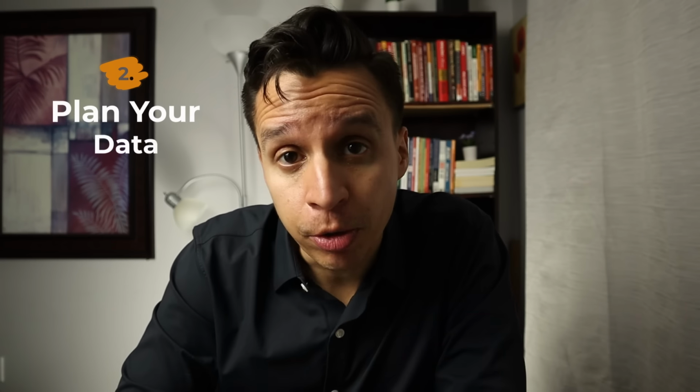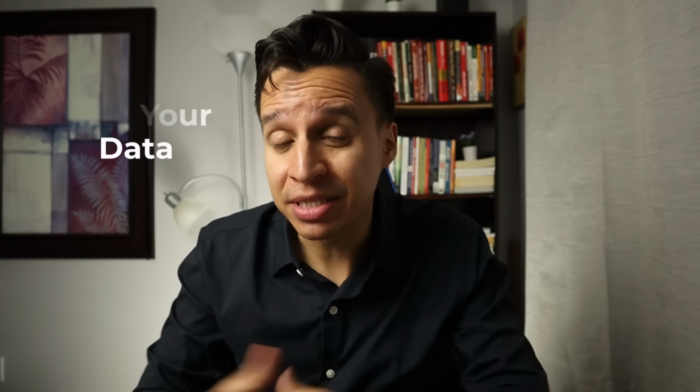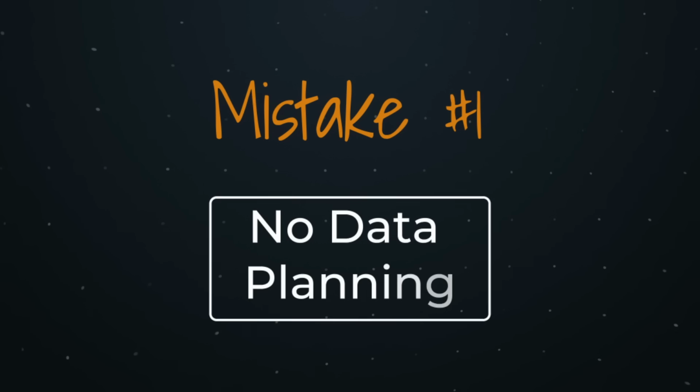Now, on this rock of an account structure, we can then start sending data. But before we get to the code part, we need to plan it. In this section, we're going to avoid what I think is the biggest mistake that companies make. And if you avoid this mistake, you can save yourself 80% of the headaches that can come when trying to set up Amplitude. That's how powerful this is.